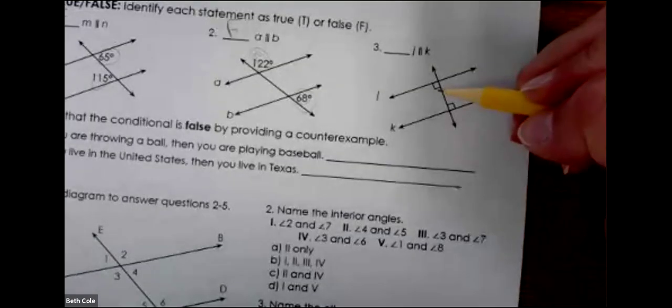All right, and then little square. It's been a while since we've done one of those. What does that mean? 90. But the point is they're the same. Okay? So if your alternate interior are congruent, then lines are parallel. So that's true. We're going to do review. This is from last unit.